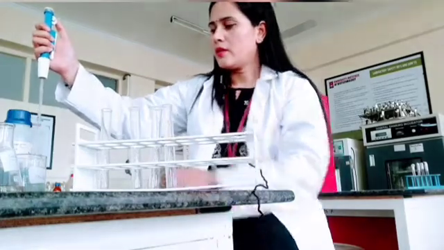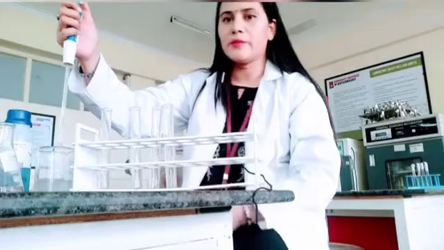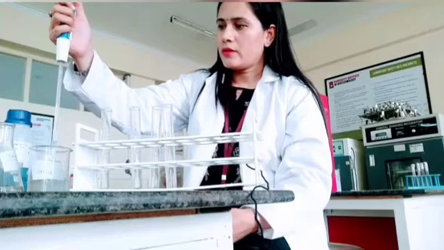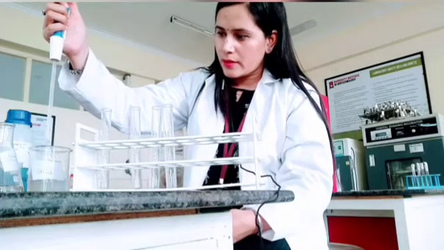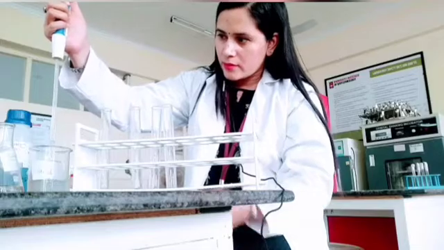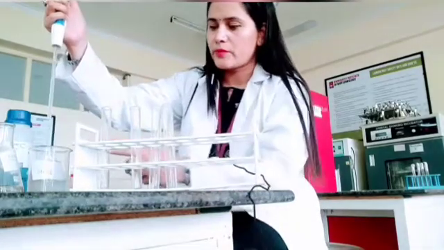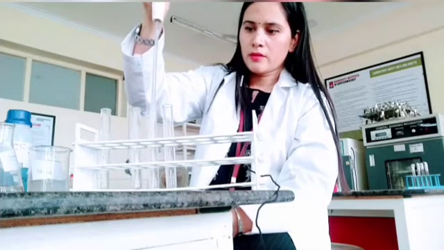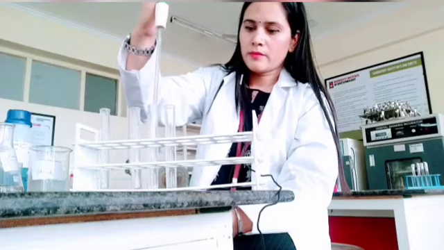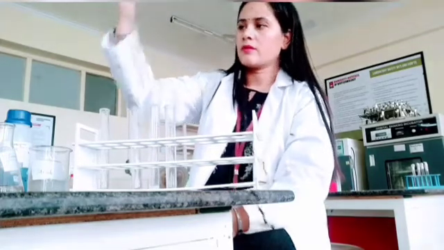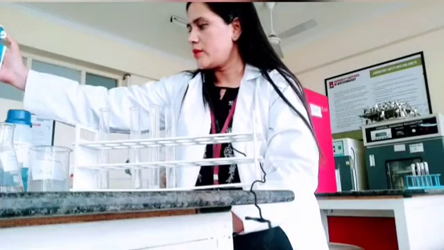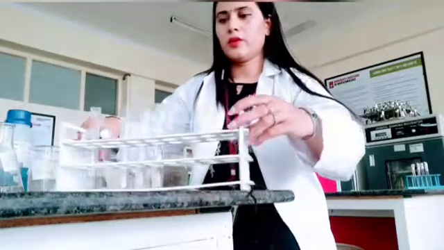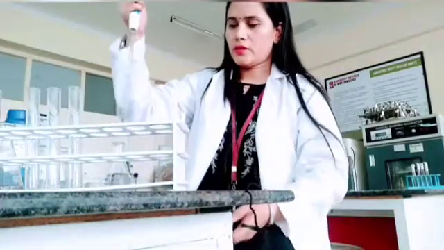So you can see here, this is the first sample I'm taking. This is starch. And as you know, I have to fill this up to the mark. So I have taken 1 ml. So 1 ml starch I am taking. Then you can wash it with distilled water. So you can see here I am washing it with distilled water.